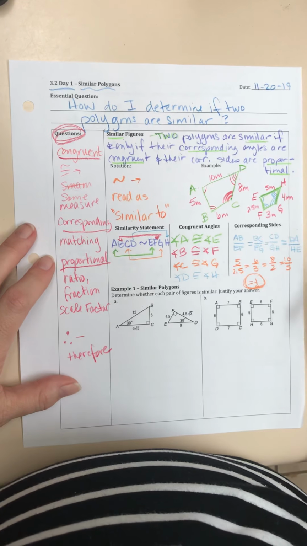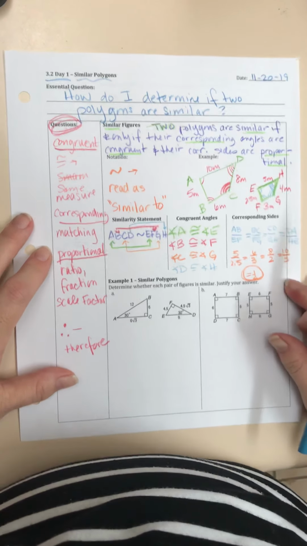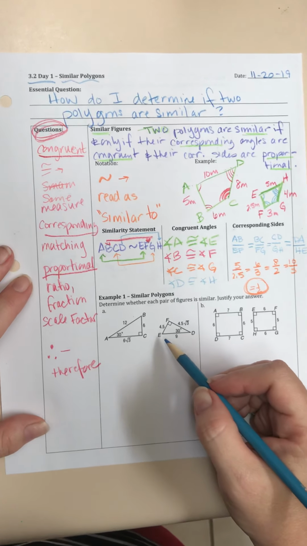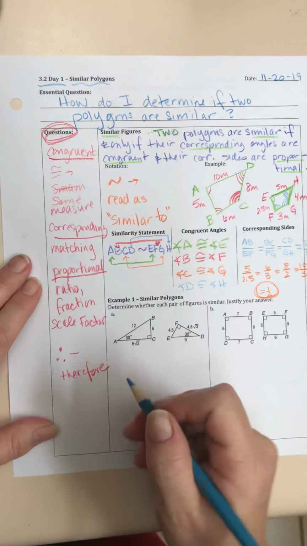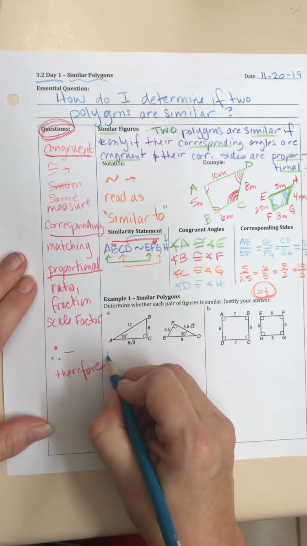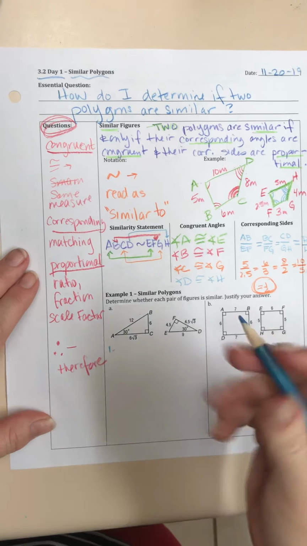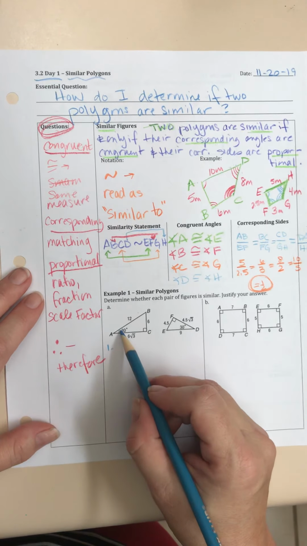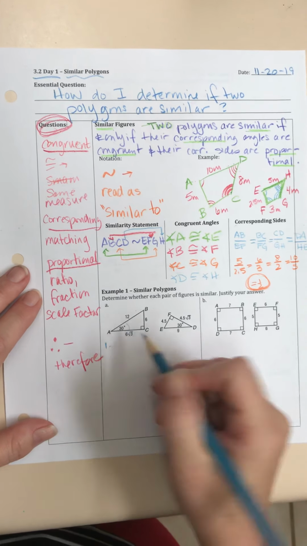Okay, let's do a couple of examples. The first one starts with these 2 triangles. So first we start with our angles. So I just number these 1 and 2. So remember, we're going to do 1 thing for angles and 2 things for sides. So does angle A match angle D? Well, they're both 30.